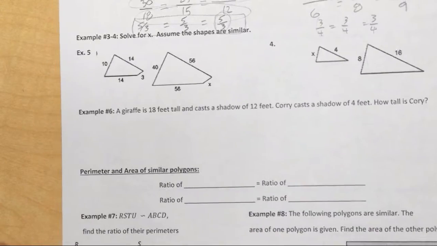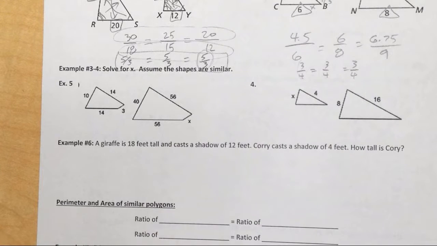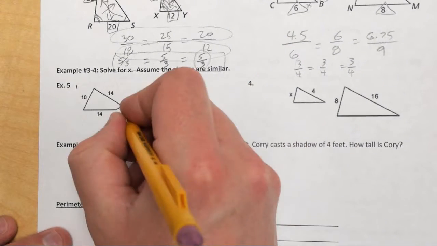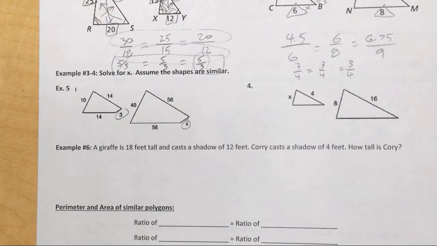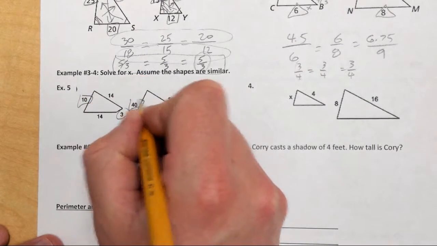Example 5, solve for x. Assume the shapes are similar. So we need to solve for x. I'm just going to do these really fast. These are very similar to example 4. I'm just going to pick x and 3 because those sides look like they're similar. I think that's the whole point here. And then I'm just going to pick, let's say, 10 and 40.